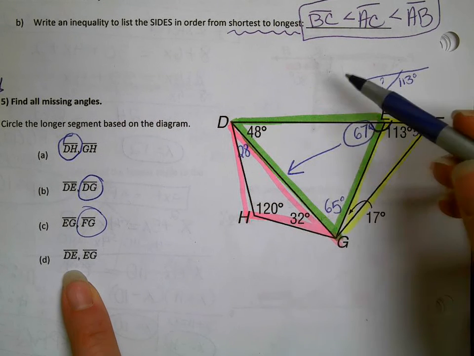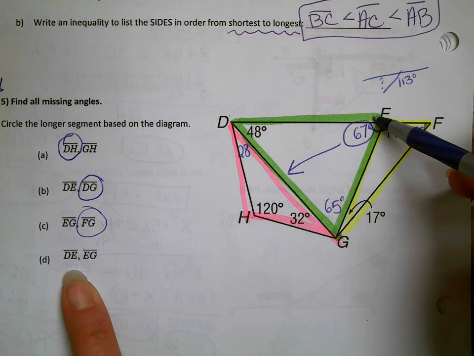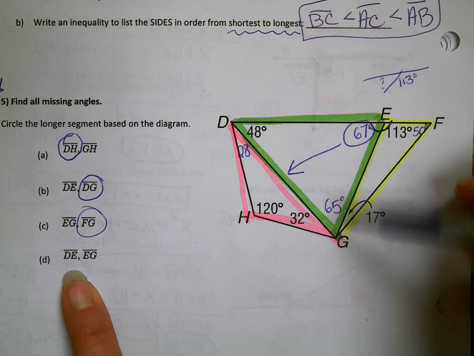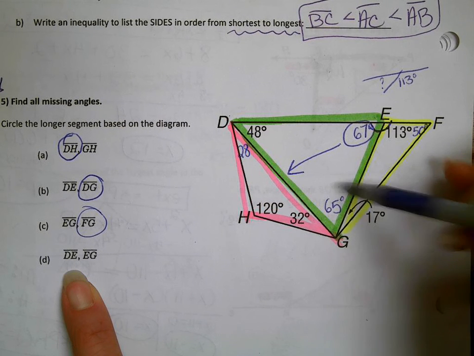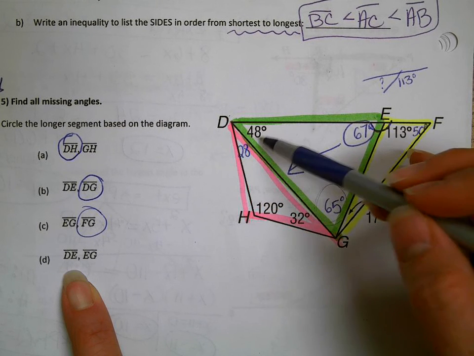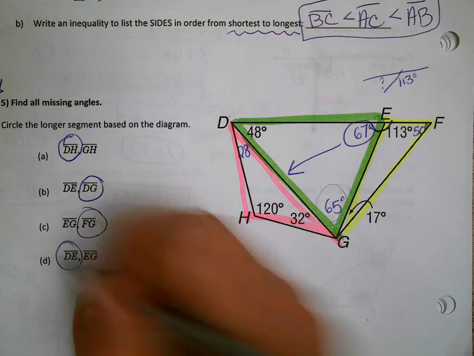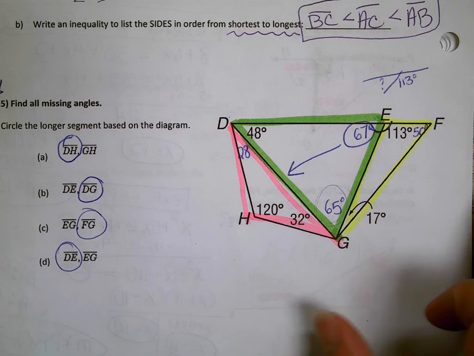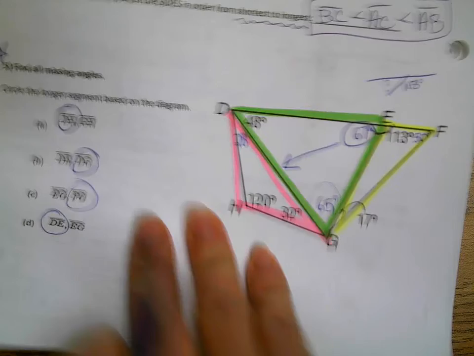And DE versus EG. Well, DE is opposite 65. Well, 65 is definitely longer than 48. So we're going to go with DE there. Okay, so with that said, those are your notes.